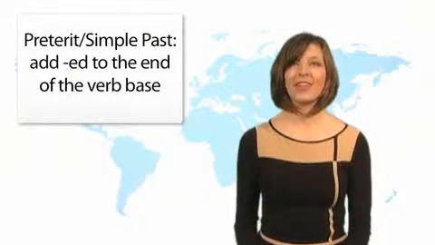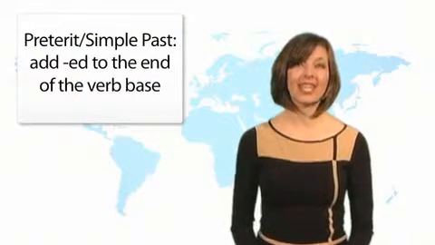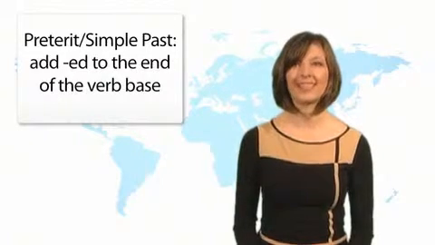He studied Spanish. For the most part in English, you just add -ed to the end of a verb to put it into the simple past tense. Of course, there are tons of irregular verbs like took for take, left for leave, read for read, and saw for see, and tons of others. But all in all, the past is the past in English.